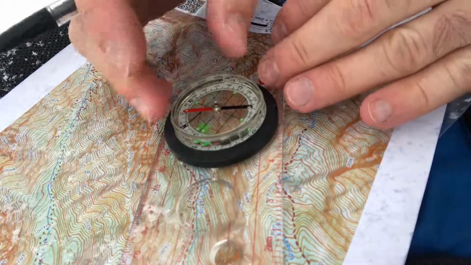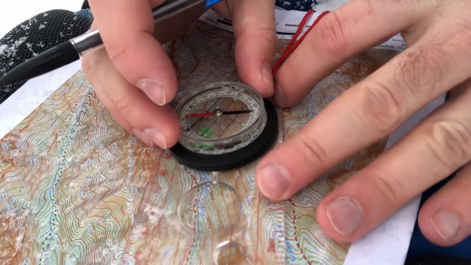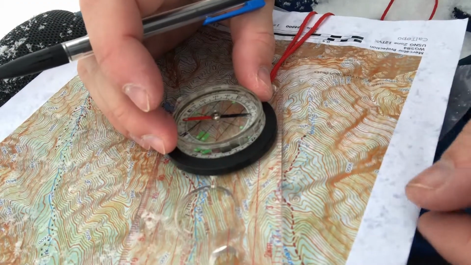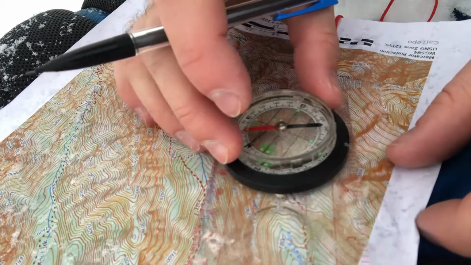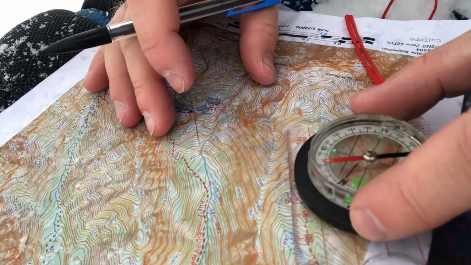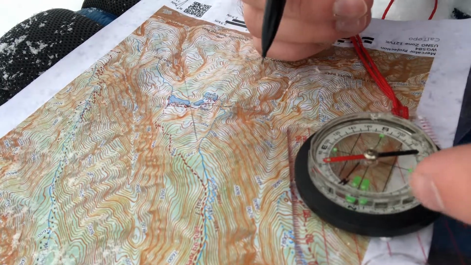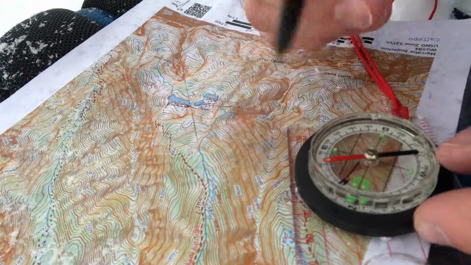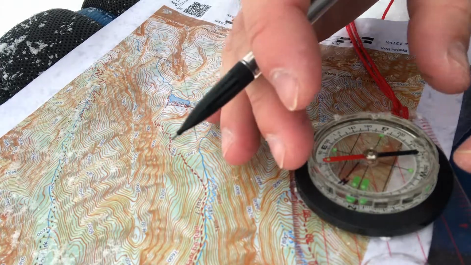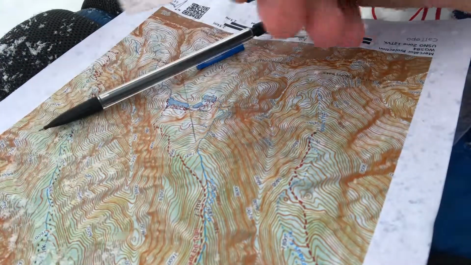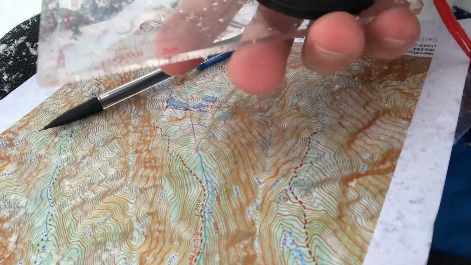So now what I'm going to do is line up the lines of orientation, which are these black lines in the middle of the round bezel area, with north on the map, and then I'm going to make sure that these lines are parallel with the edge of my map. And then I'm going to read a bearing right up here, which says it's about 332 degrees. And the number is not as important as just keeping this lined up.